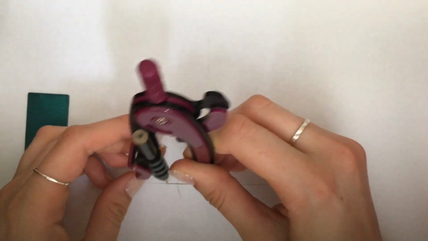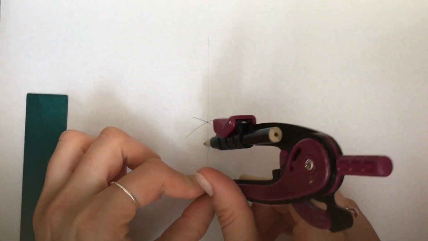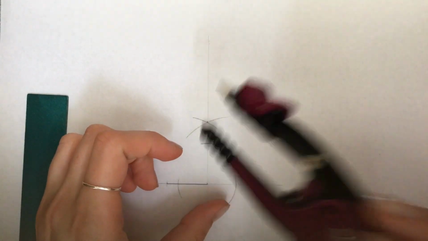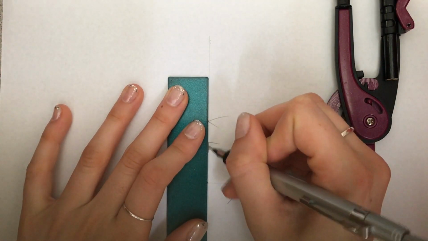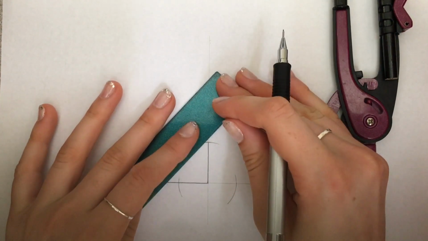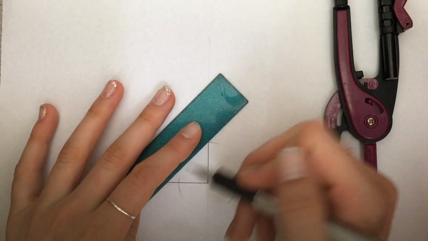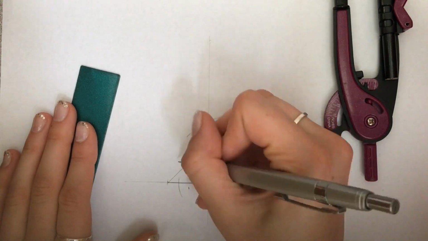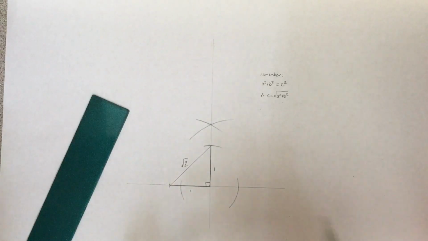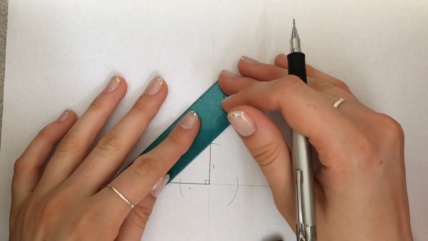Now I set my compass back to the 1 inch and mark that distance as the leg length on the new perpendicular segment. I can now connect up the hypotenuse of my right triangle and calculate its length using the Pythagorean theorem. I know that each leg is 1 inch, so a squared plus b squared is 1 squared plus 1 squared, or 2, and the length of the hypotenuse c will be the square root of 2.